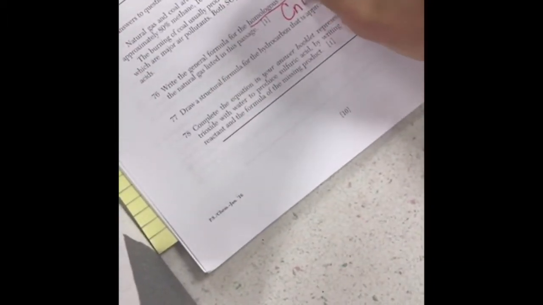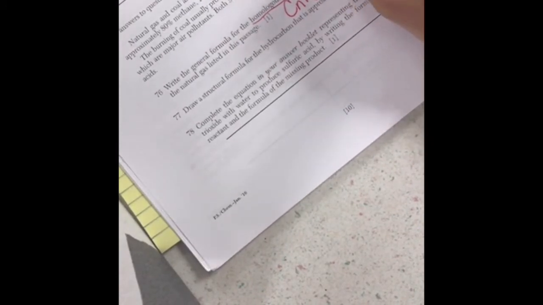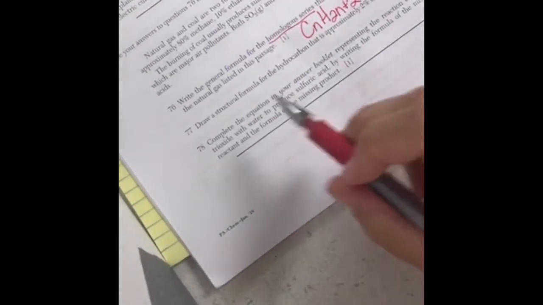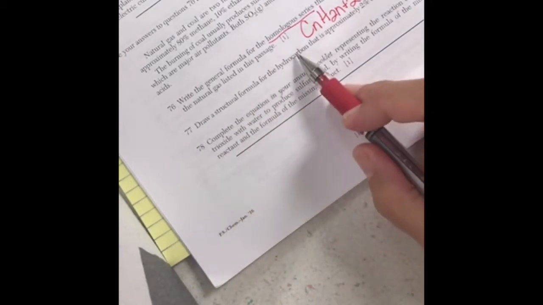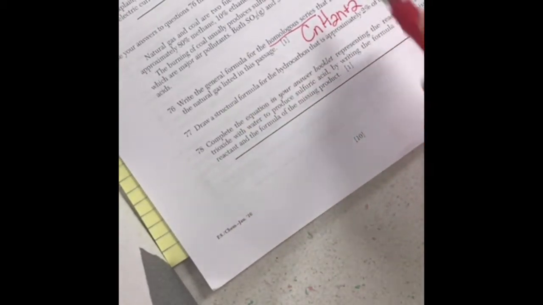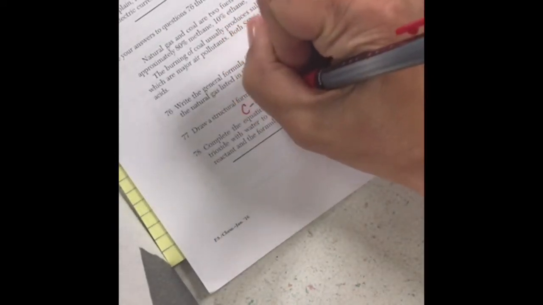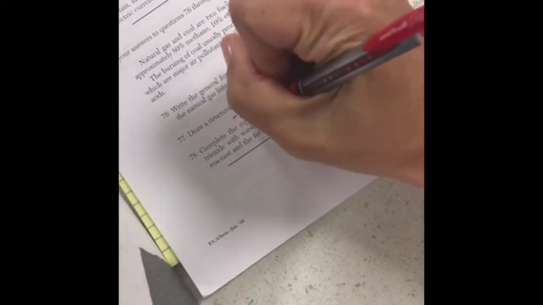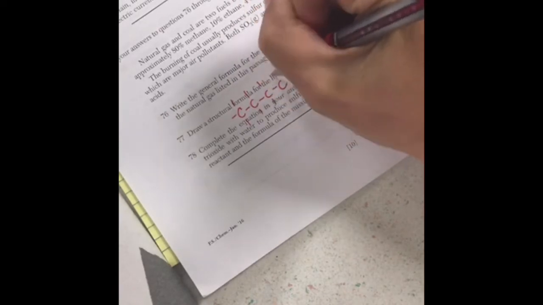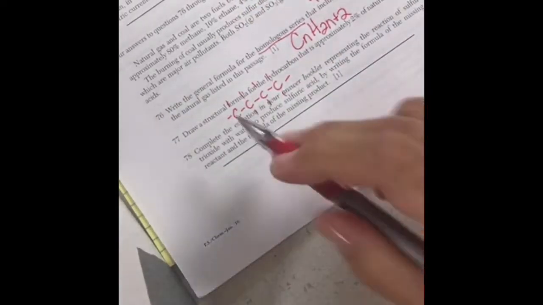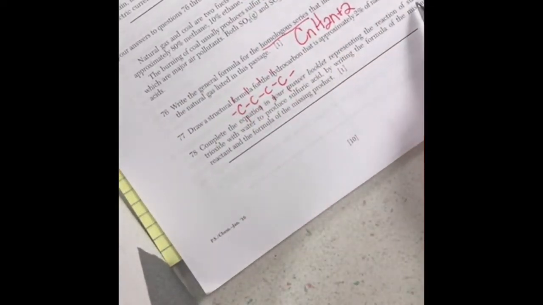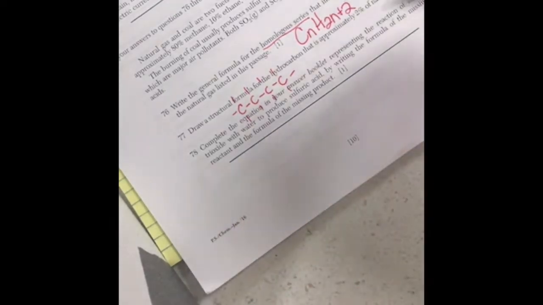So the answer that is acceptable is CnH2n+2. You have to write it just like that. Draw a structural formula for the hydrocarbon that's approximately 2%. So 2% is butane, which has 4 carbons. So you go 1, 2, 3, 4. And then it's saturated, which means all of the other bonds are going to be hydrogens. There it is. Complete the equation in your answer booklet representing the reaction of sulfur trioxide with water.